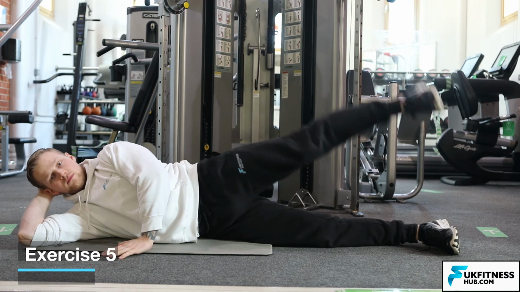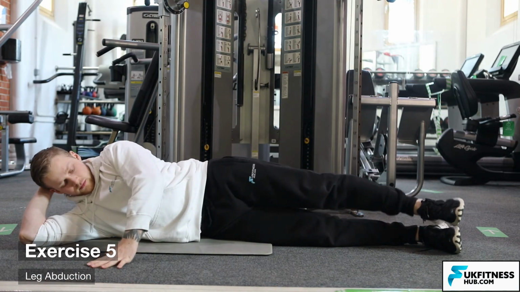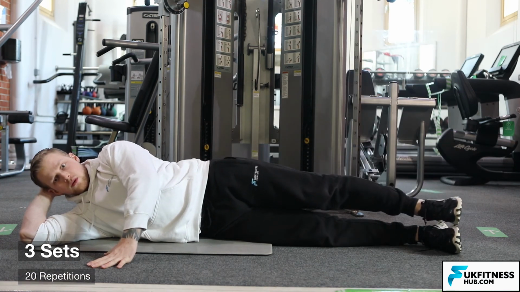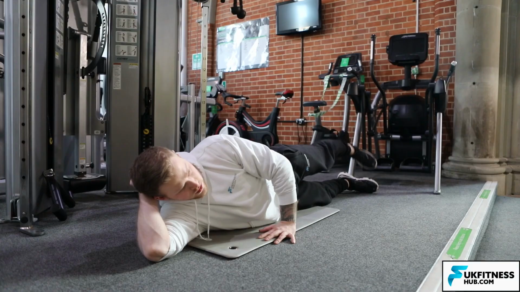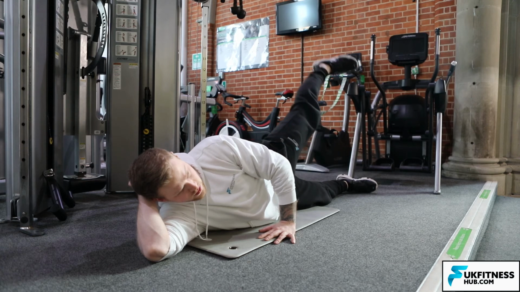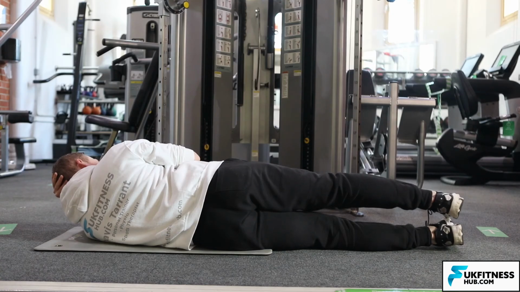Next up, we have leg abductions. Start off by laying down on your side with your legs and feet stacked together. Again, feel free to use a pillow for neck support should you feel the need to. To begin the exercise, start by raising your top leg towards the ceiling. The aim here is to have your leg as straight as possible and to have your heel higher than the position of your toes as you do this exercise.